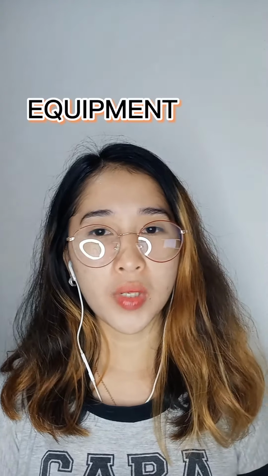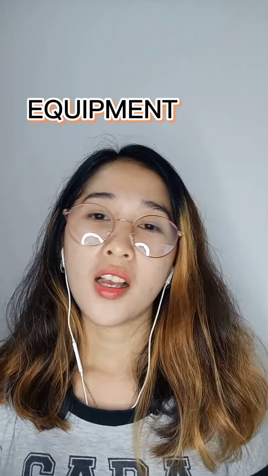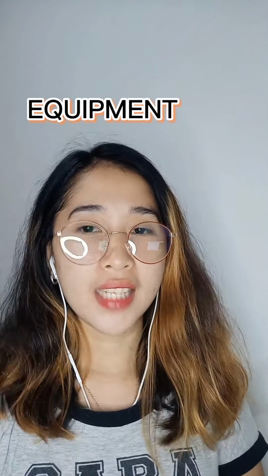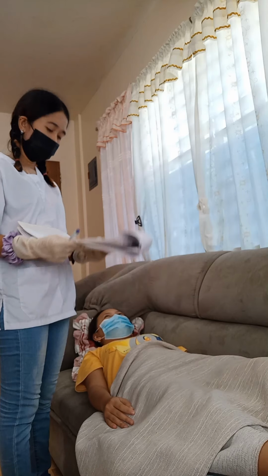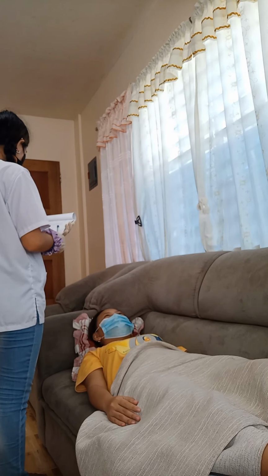Next is the hot compress. For the hot compress, you need the basin with hot water, face towel, rubber sheet, bath towel at bedside, and forceps, if optional. Determine the client's ability to tolerate the therapy.